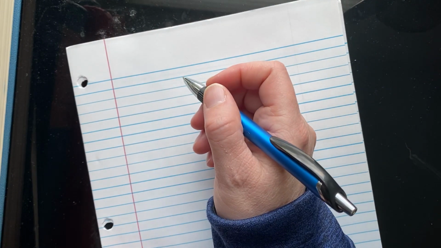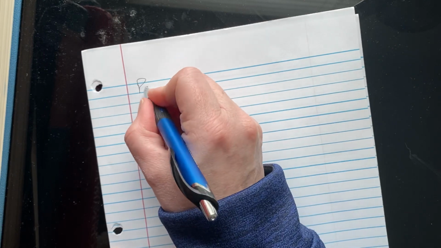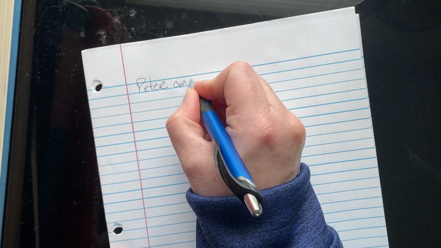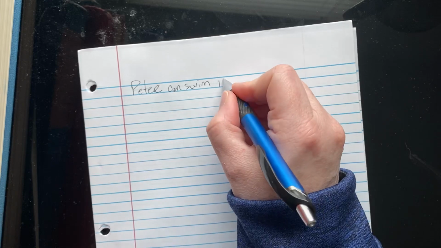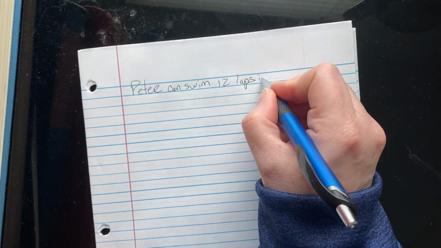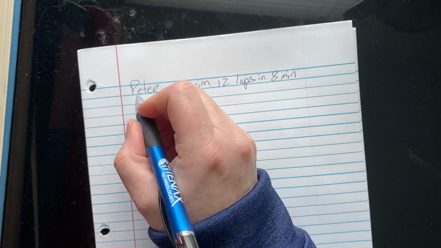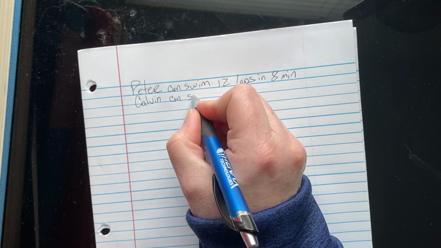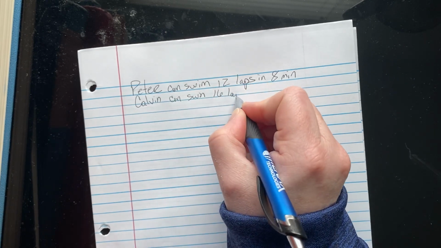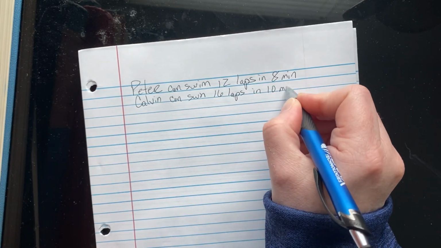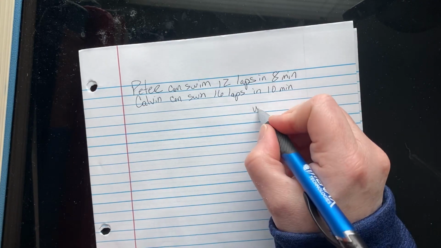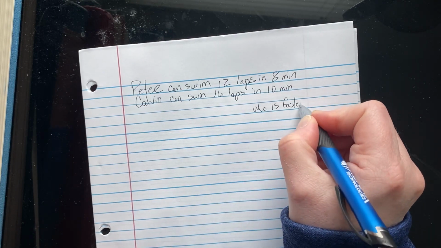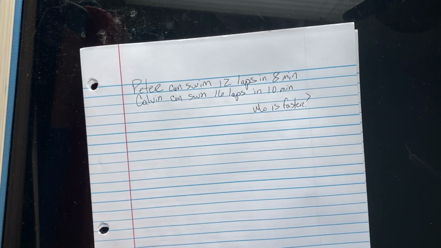You are going to be asked to compare rates. So let's talk about Peter can swim 12 laps in 8 minutes. And then you've got Calvin can swim 16 laps in 10 minutes. Who's faster? This is why we care. So I'm going to solve this 2 different ways.